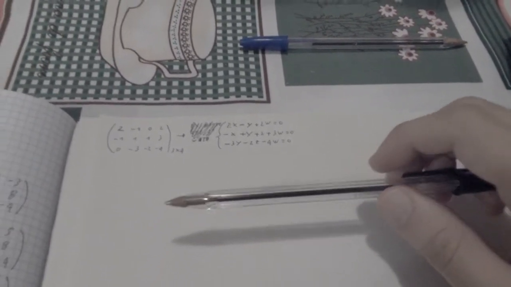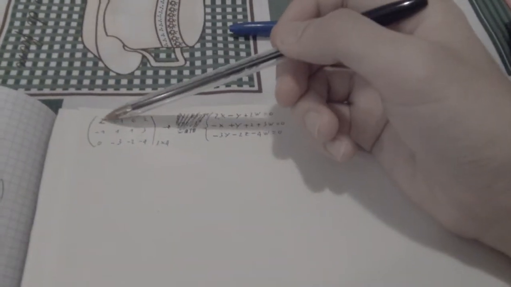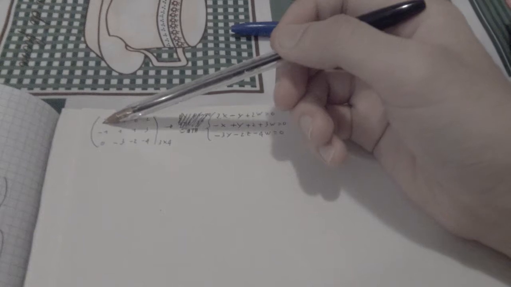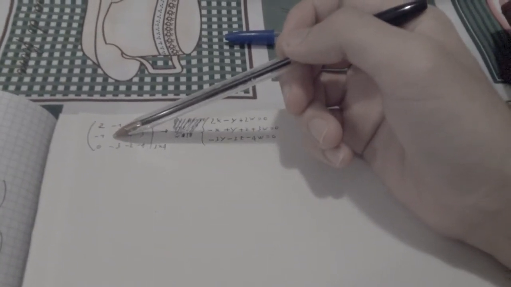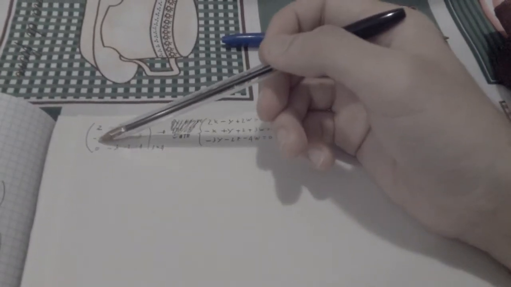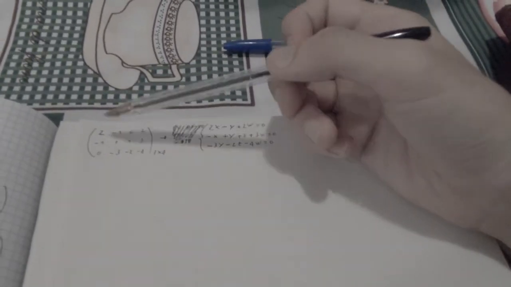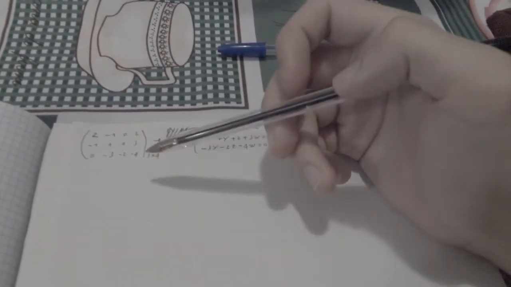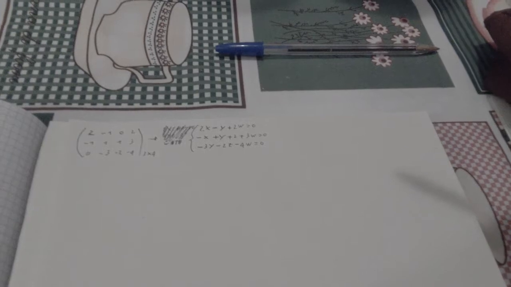So finding the rank means basically finding... Our aim is to get a 1 here, and a 1 here, and a 1 here on the diagonal, and to get zeros here, here, and here. In order to do that, we can exchange two rows.